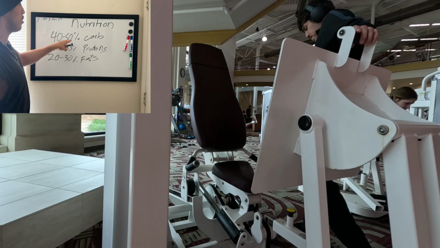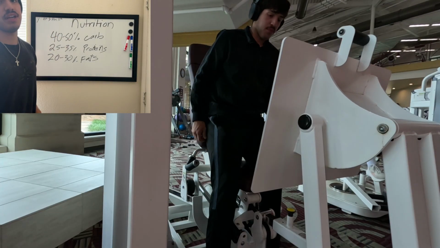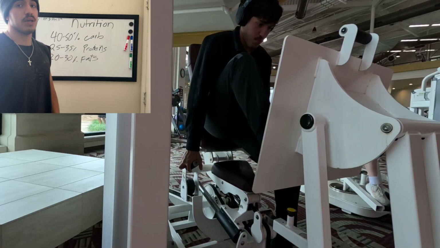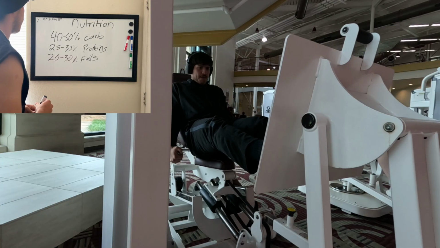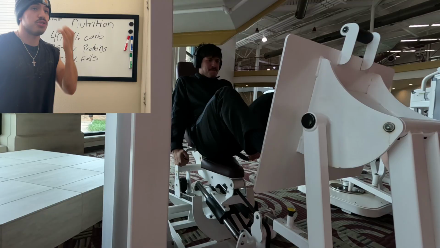If you're cutting, you do the lower amount, or you do 35% of carbs and you up the amount of protein you have just to keep on muscle. The fat, I would like to keep it the same, unless you're doing like a keto diet.